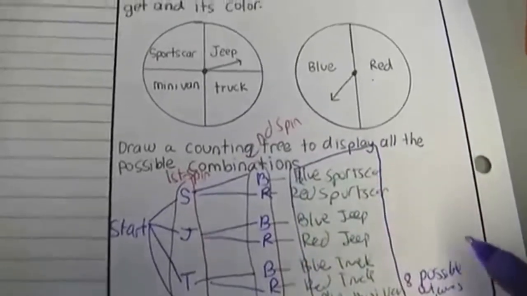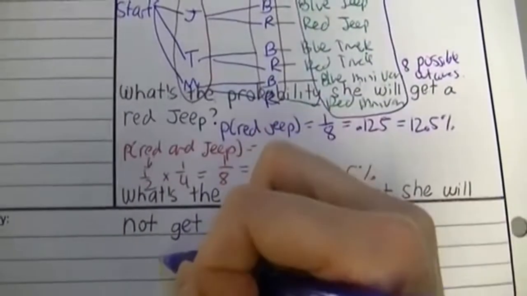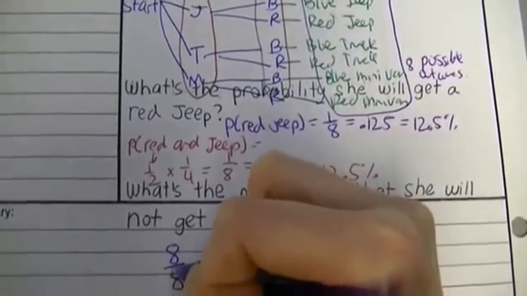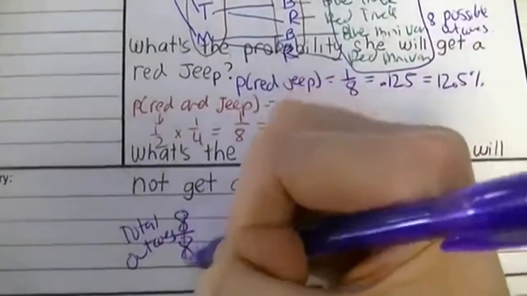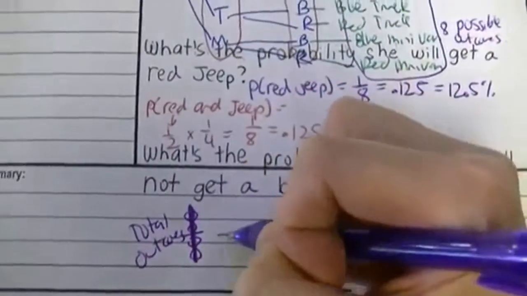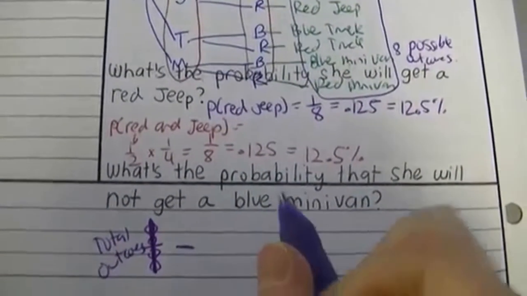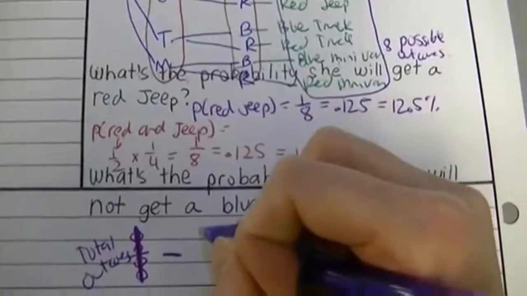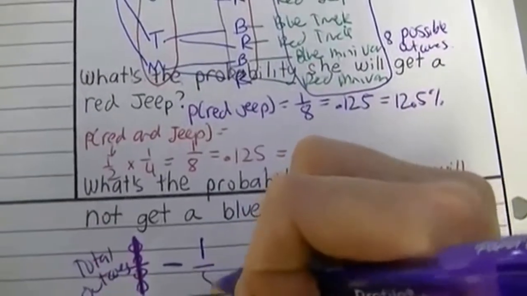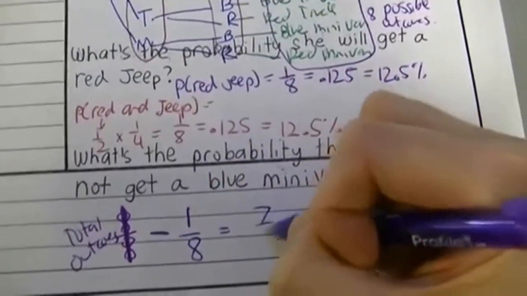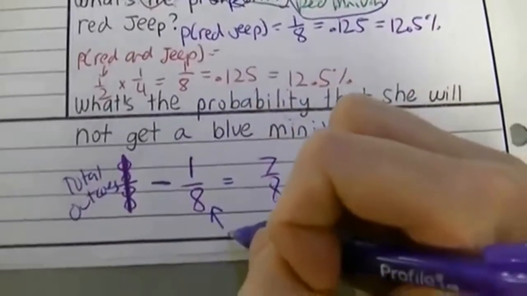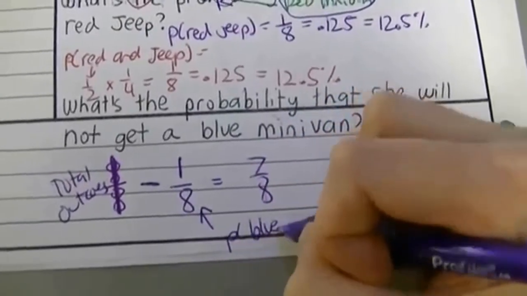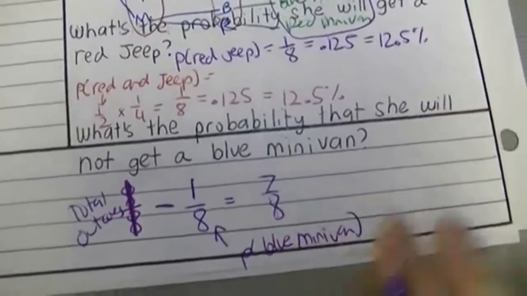To do that mathematically without a counting tree, I knew that there was going to be 8 possible outcomes to figure this out. So the grand total of possible outcomes would be 8/8. Or if you're like, I don't know all the total possible outcomes, you can just say 1, because 8 divided by 8 is 1. And you're going to subtract the probability of getting a blue minivan. Well, for her to get a blue minivan, it's 1 out of 8, because you want blue and minivan. 1 minus 1/8 is 7/8. Or you could say 8/8 minus 1/8 is 7/8. Okay? So you take your total possible outcomes and you subtract the probability of getting a blue minivan. And that's how we get 7/8.